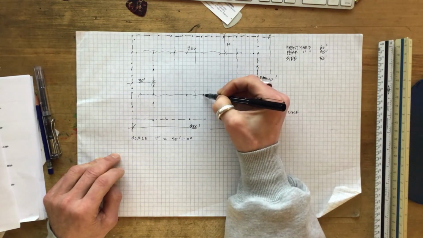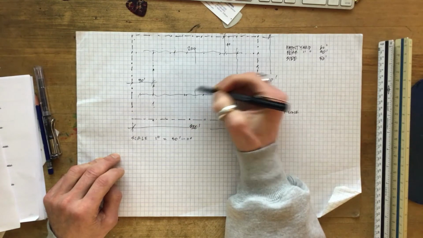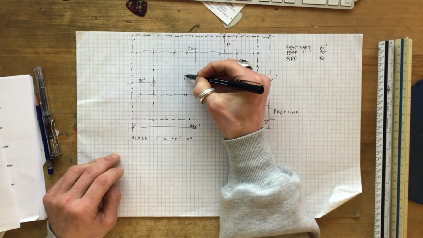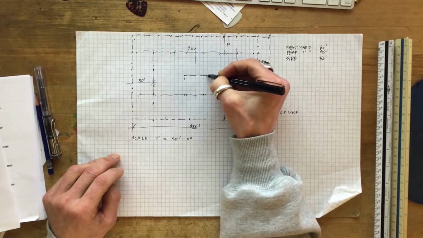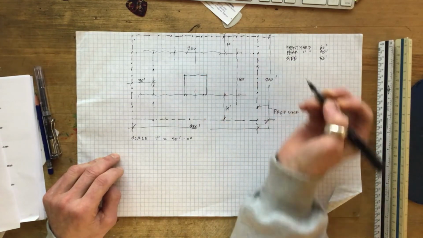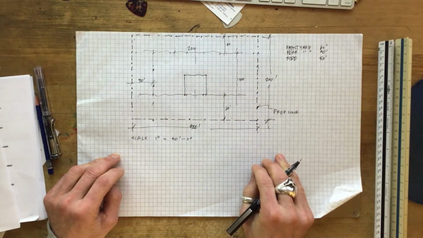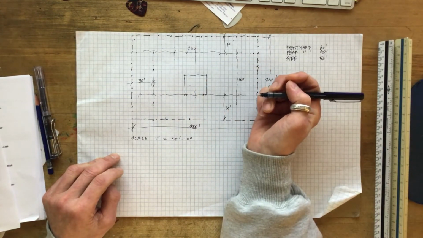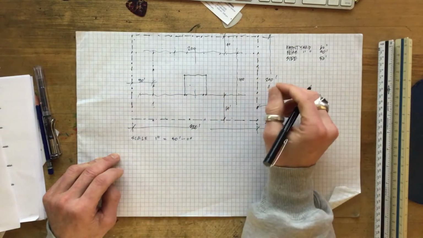So 1 inch would be 40 feet. I got to go to the half, and go back to the half. So we took out this as open space. We're not necessarily done.